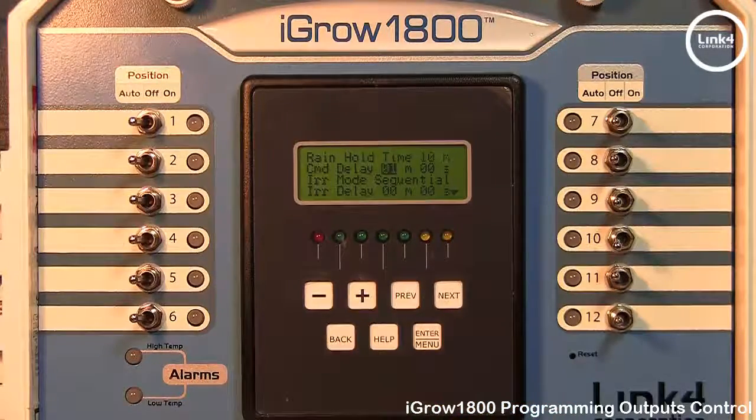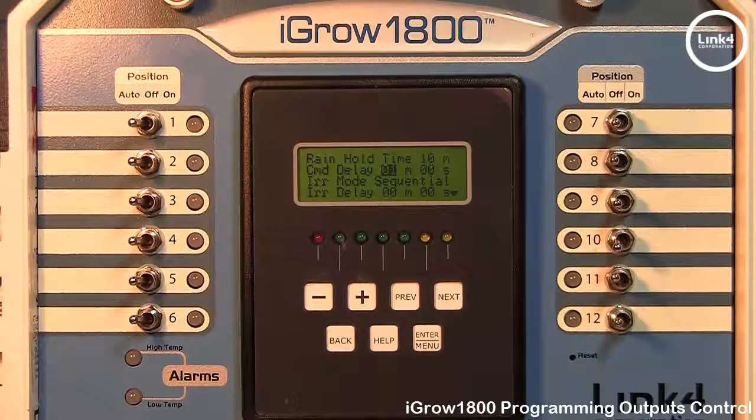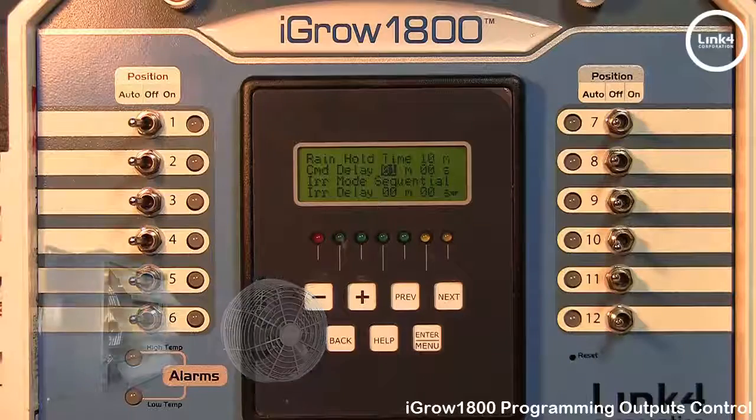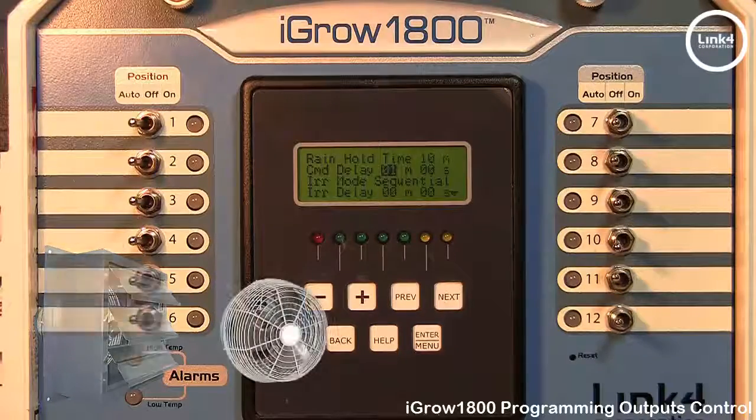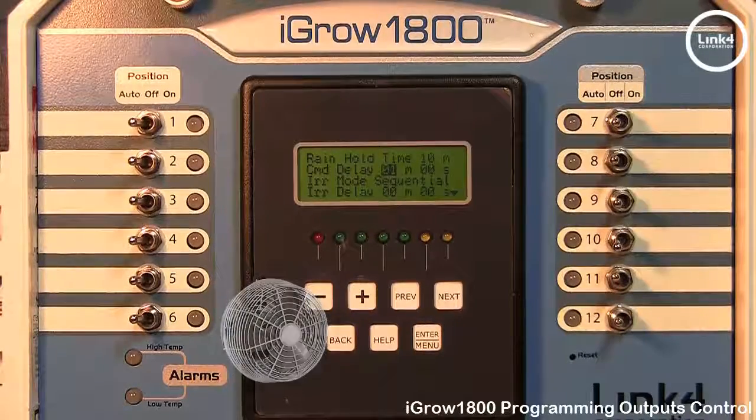Next, we have command delay. Now the command delay is the time between commands to change the equipment's states. It is the shortest time permitted for switching equipment. Typical update times are from 1 to 2 minutes. The parameter is used to minimize the cycling of equipment.